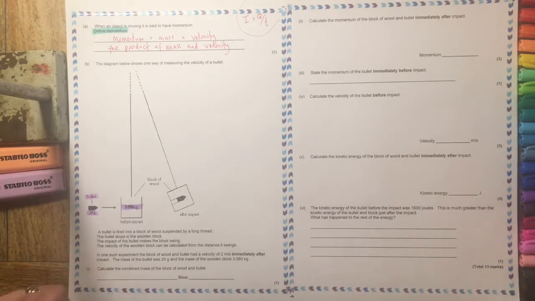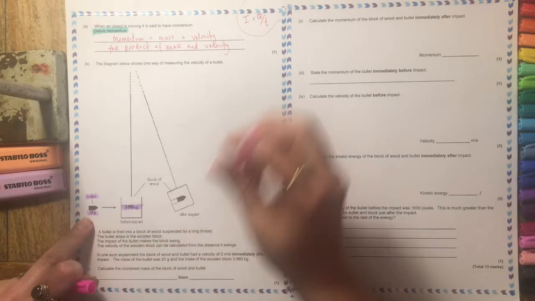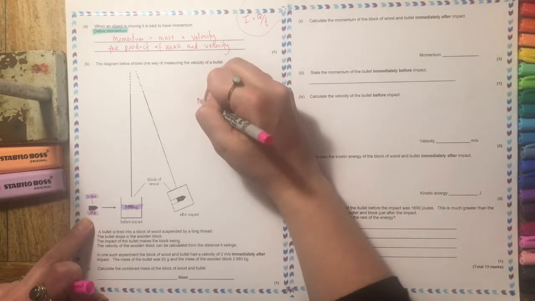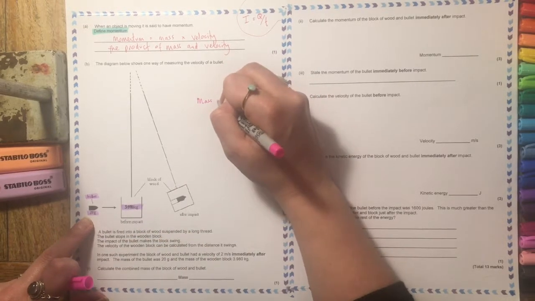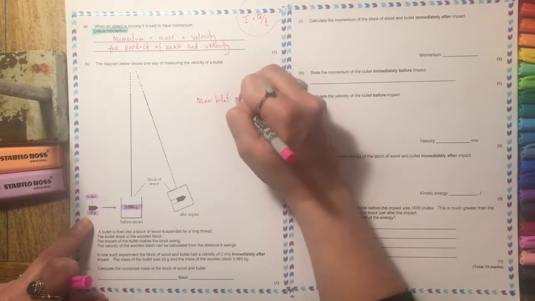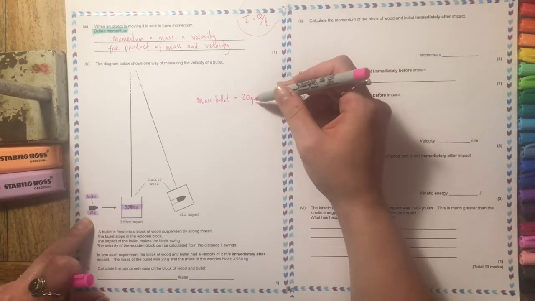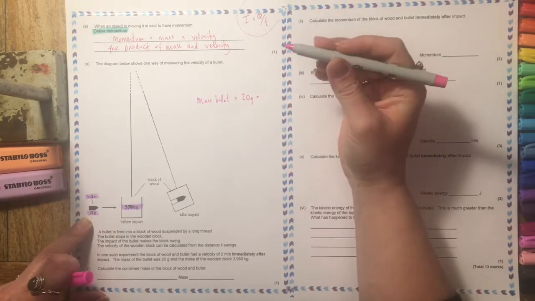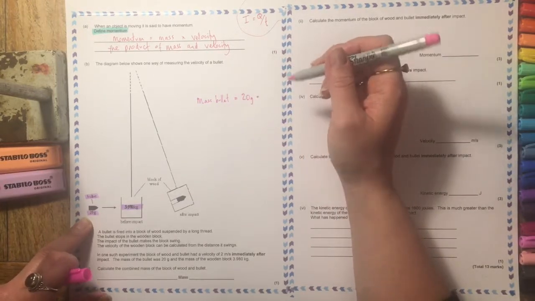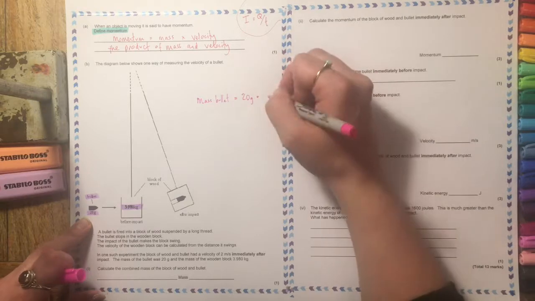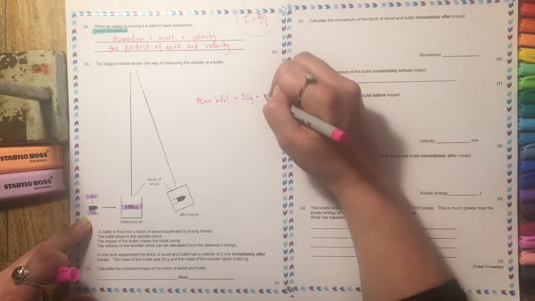So something that we can do is we can start a list of information that we know. So let's pick a nice bright colour that's going to stand out. So we know that the mass of the bullet is 20 grams. Whenever something's given to you in grams, I would always convert it straight away into kilograms, because we don't use grams as a unit.